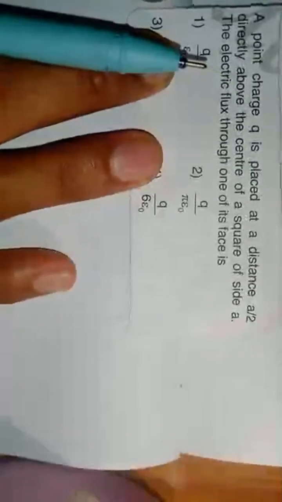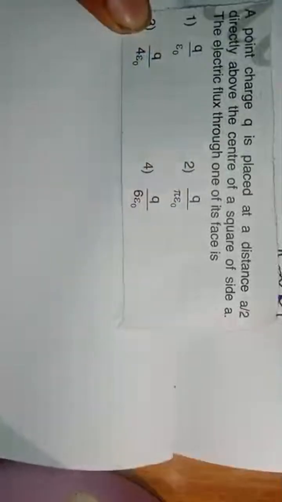Yes, moving on to the next question. A point charge Q is placed at a distance a by 2 directly above the center of a square of side A. The electric flux through one of its faces.